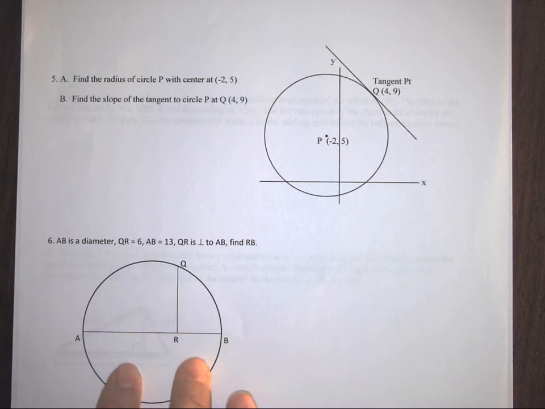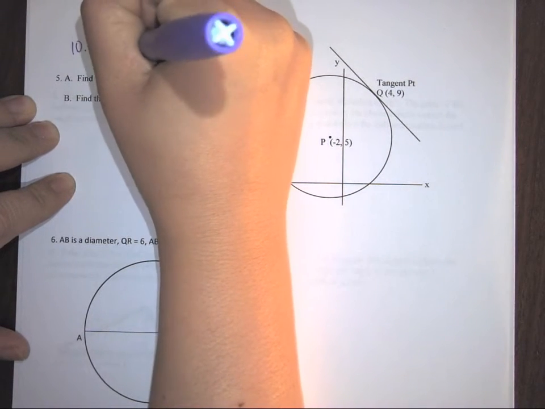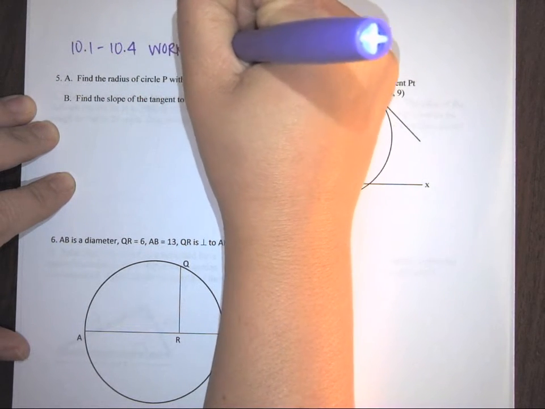This is a recording of the questions that were asked during office hours. This is from the 10.1 to 10.4 worksheet. Number 5.